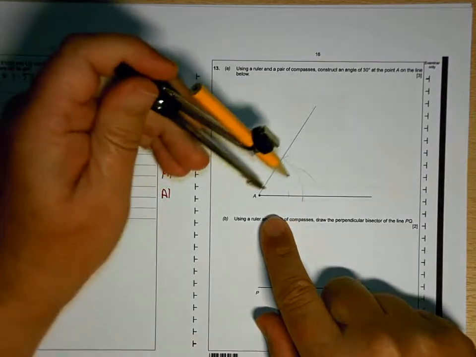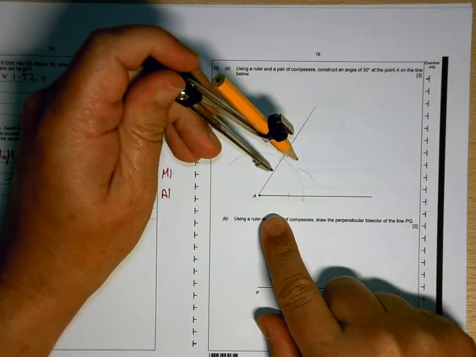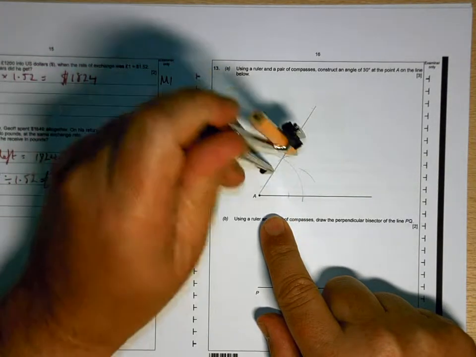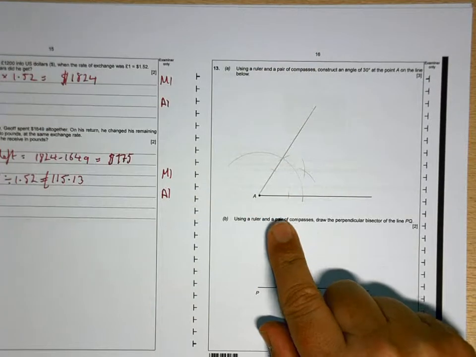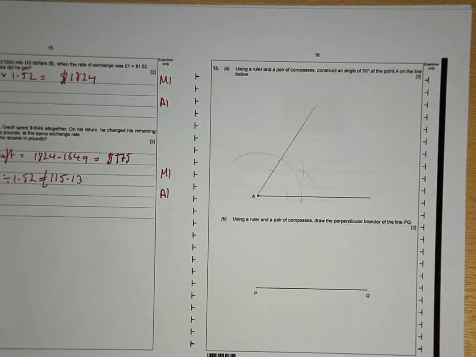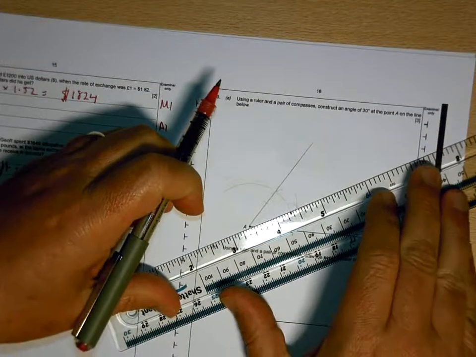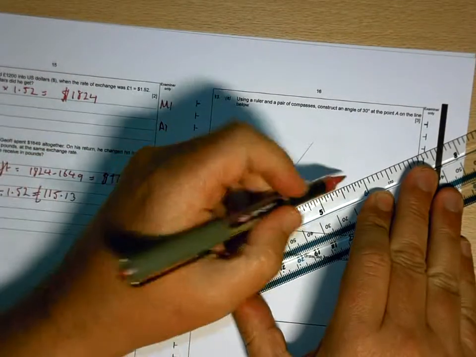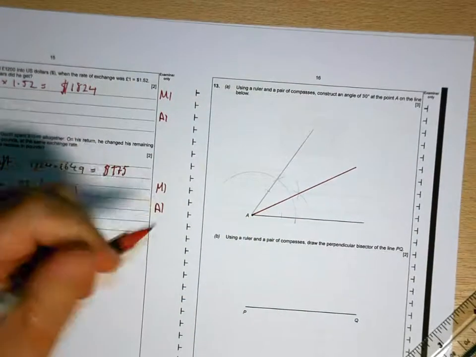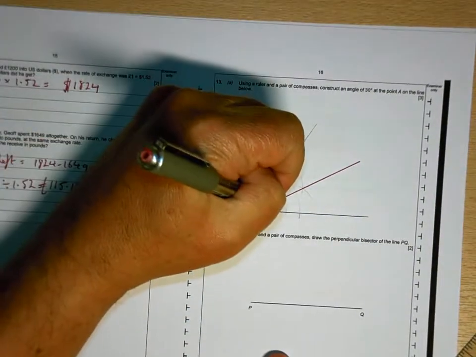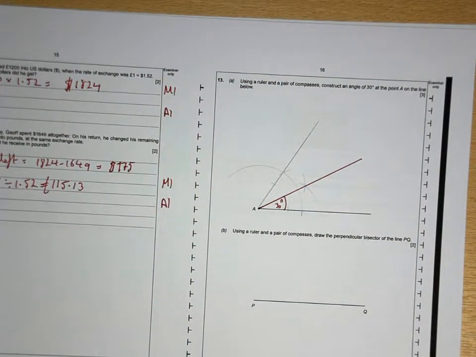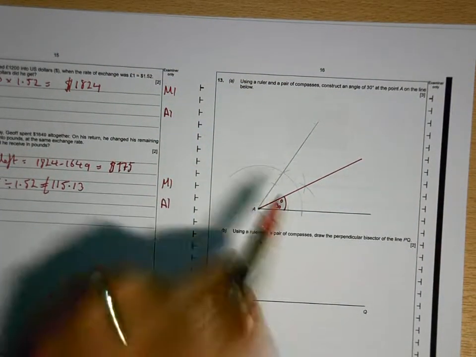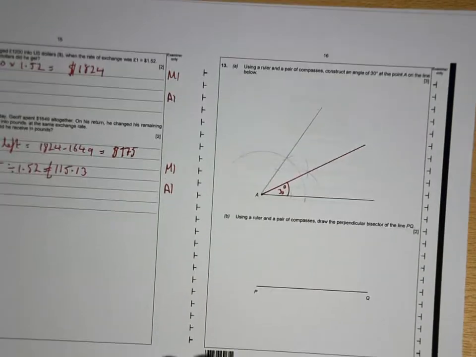Then move your compass point to where the arc crosses the other side of the angle, draw another one, and then join that up with point A. That is 30 degrees. You could do it all in one go, but it's probably easier to think, right, first of all I'll draw 60 and then I'll chop it in half.